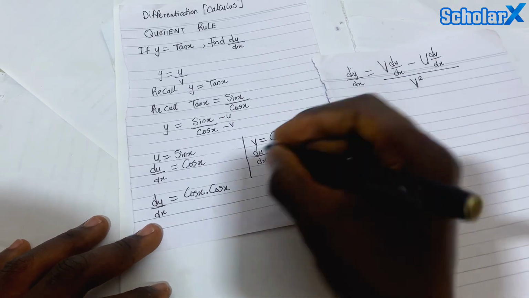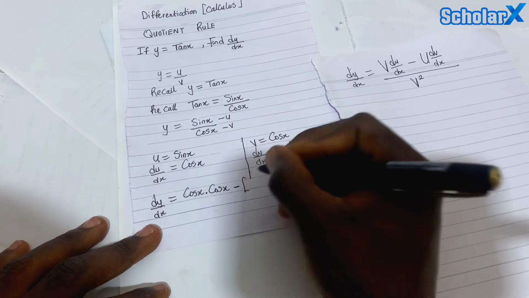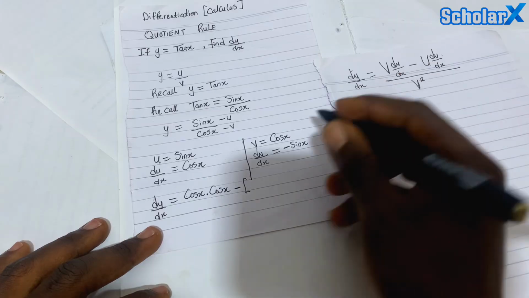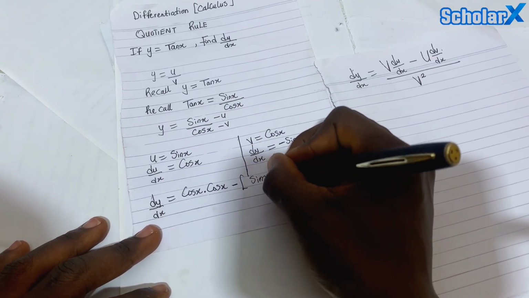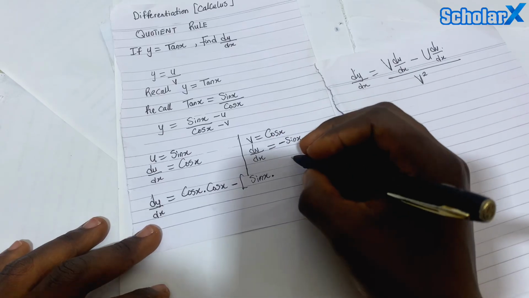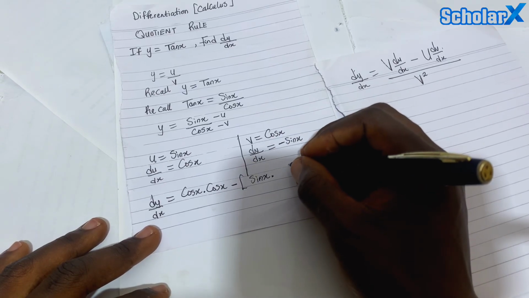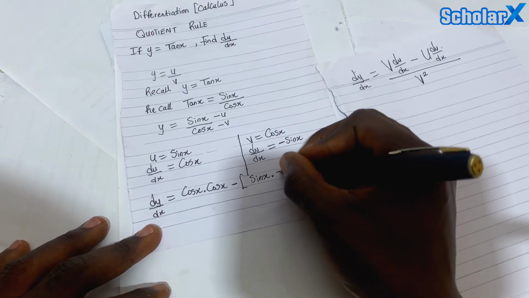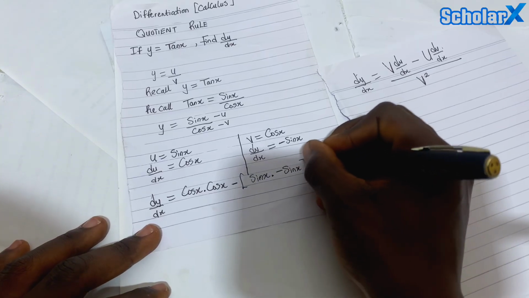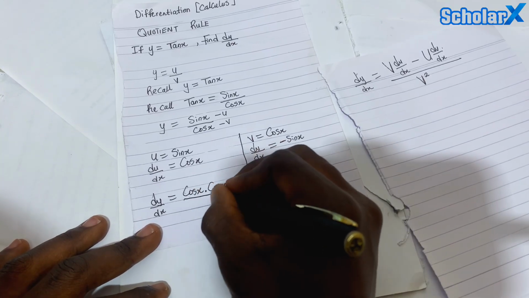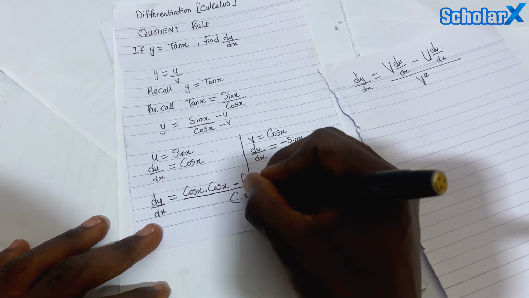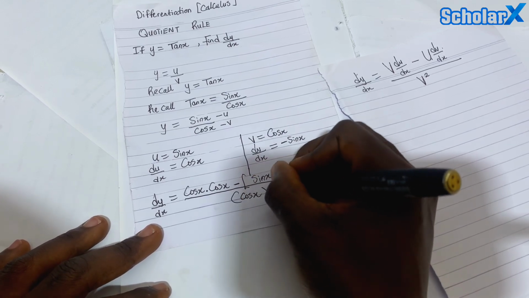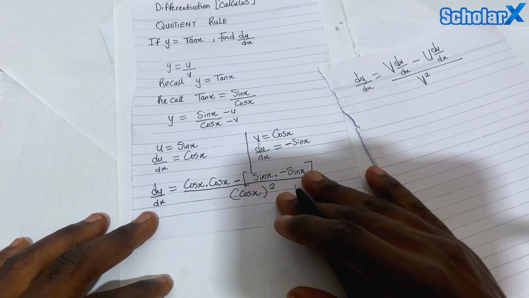Now minus, in brackets, u dv/dx. Our u is sine x, multiplied by our dv/dx, which is minus sine x. This is going to be over v squared. Our v is cos x, so that's cos x all squared.